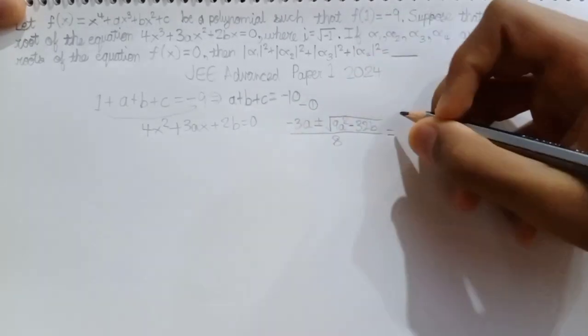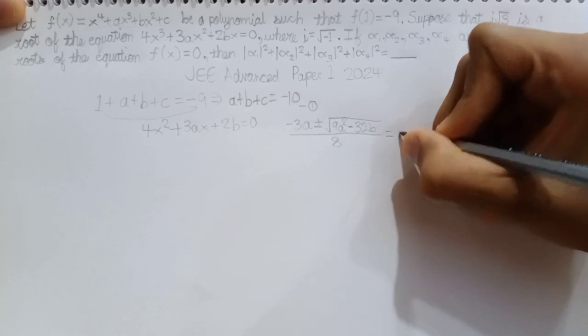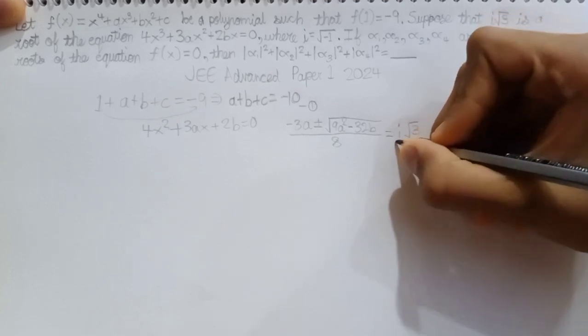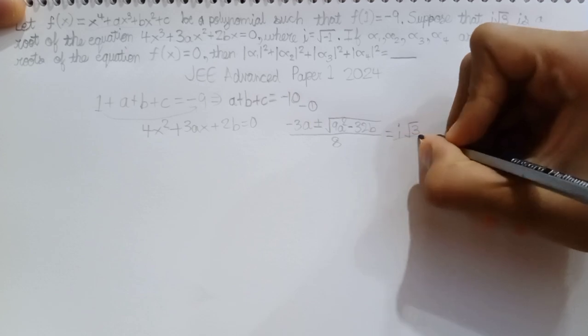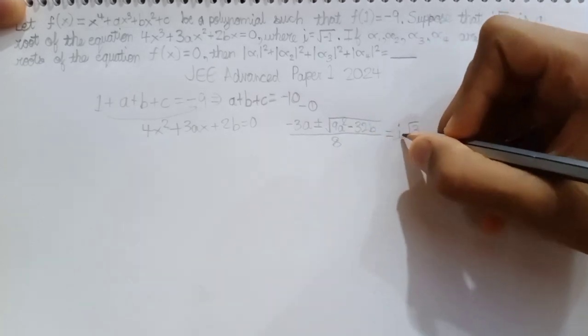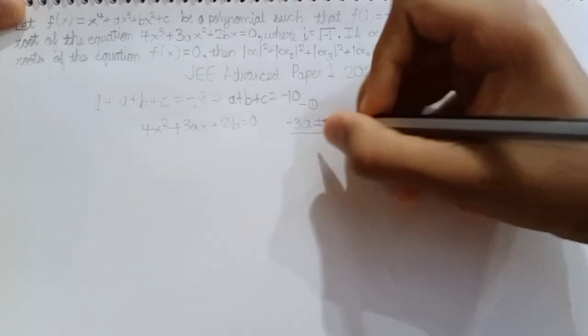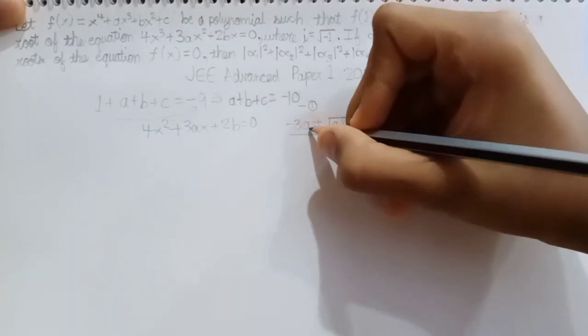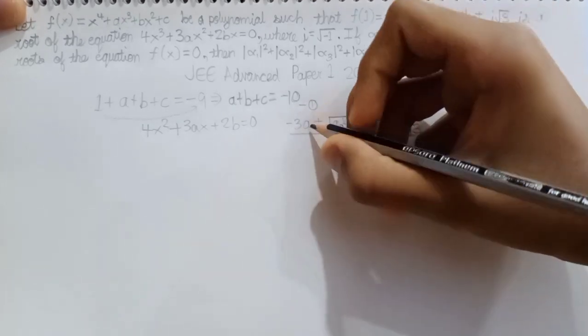And one of these roots is supposed to be I root 3. So this is a purely imaginary number, as you know here. This is only a coefficient of I with no real part, and this is supposed to be a real part because a is a real number according to the question.